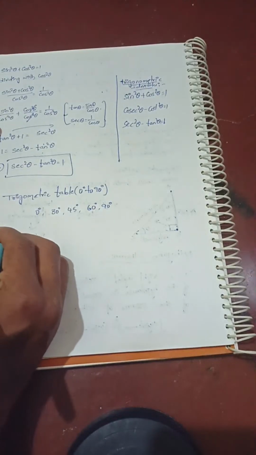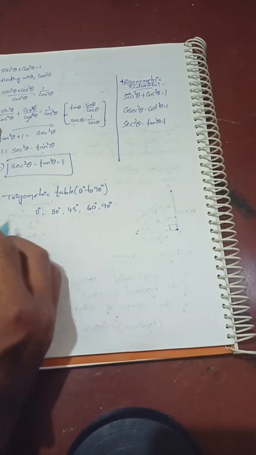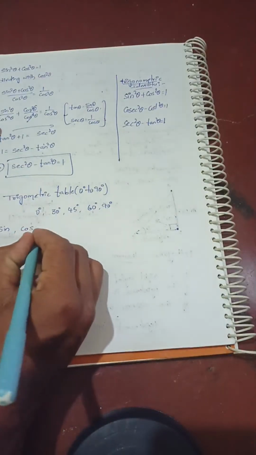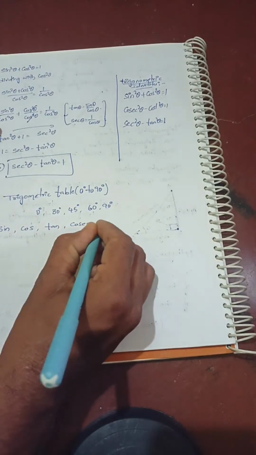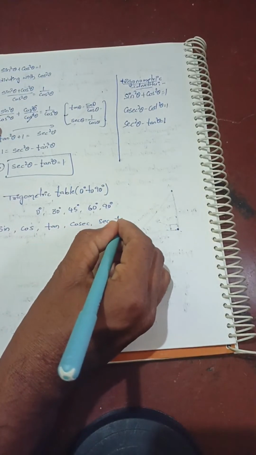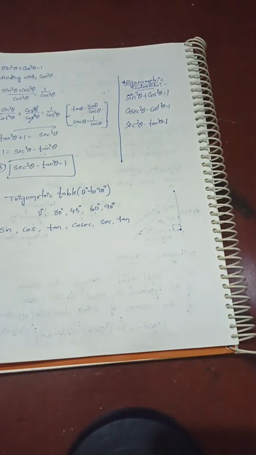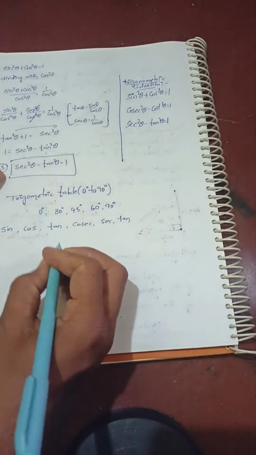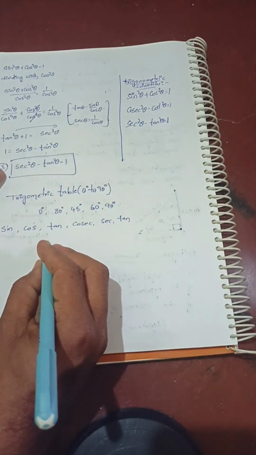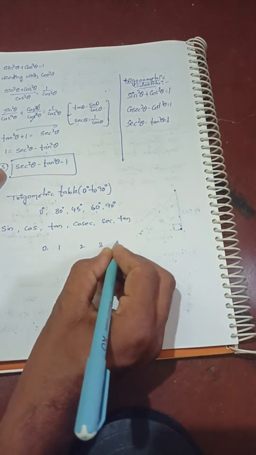So how to make these sine values? We have sine, cos, tan, cosecant, secant and cot, so here we have totally five values. Now see what I am doing. In place of these 5 degrees I am taking whole numbers. What are the whole numbers I am going to take? 0, 1, 2, 3, 4.